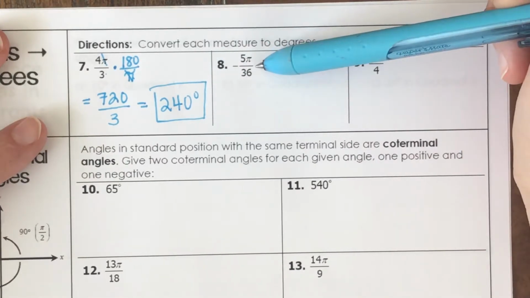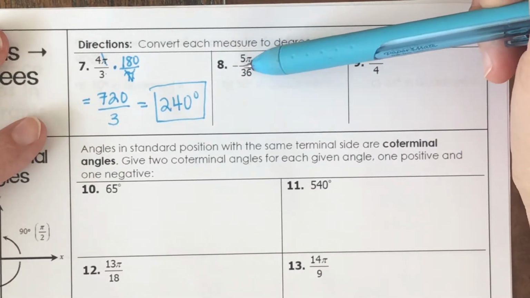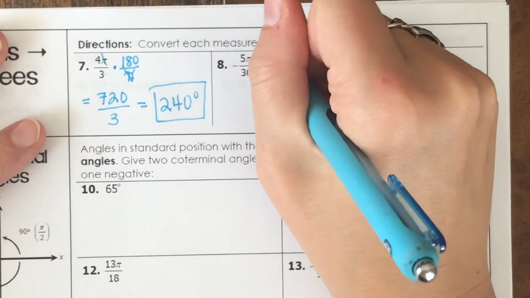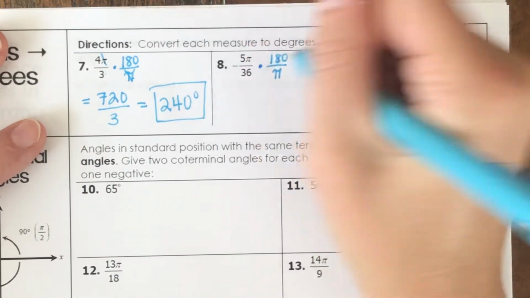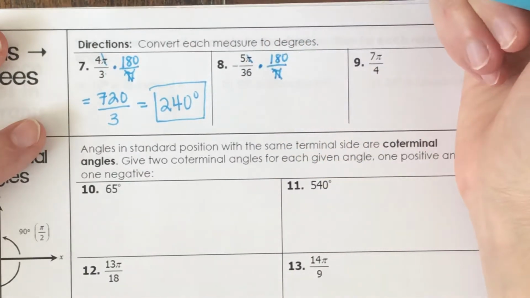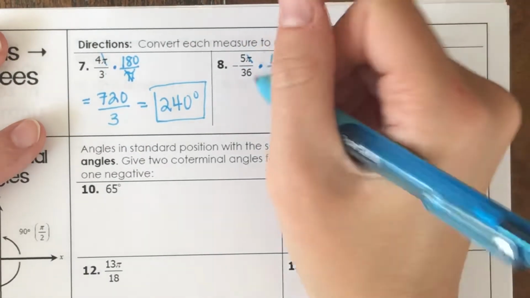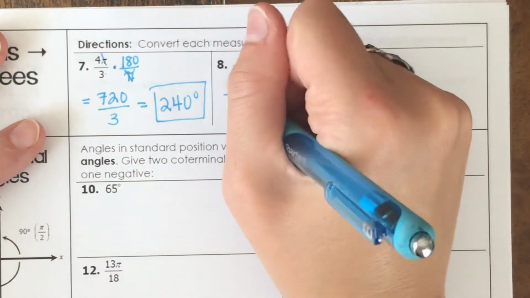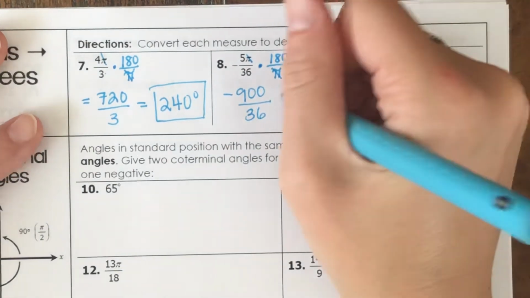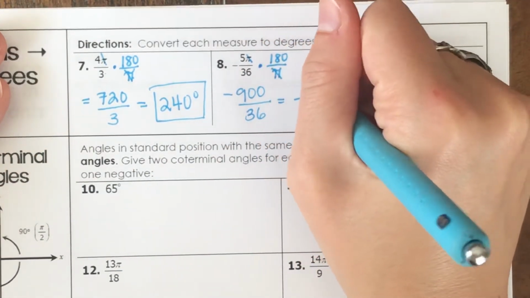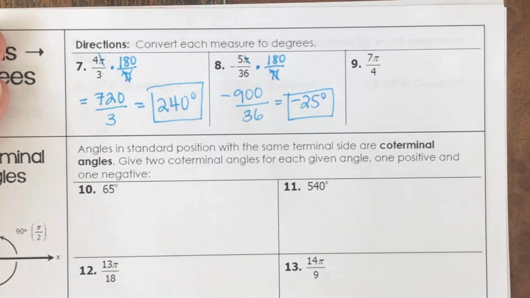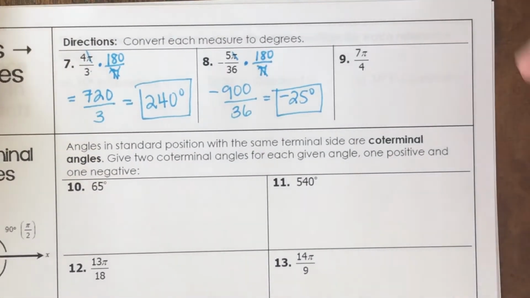I'm going to do the same for number 8: 5 pi over 36, and this is a negative. I'm going to multiply times 180 over pi. My pi radians are going to cancel. Negative 5 times 180 is negative 900, and then I've got a 36 at the bottom. If I divide those two, I get negative 25 degrees. Simple stuff.